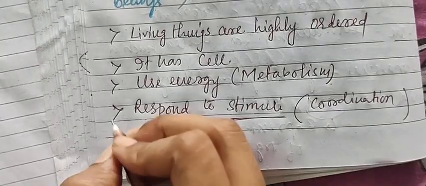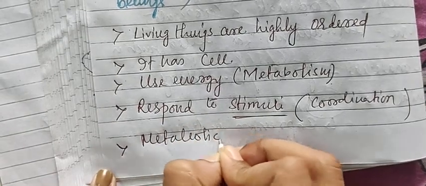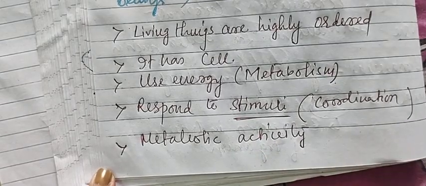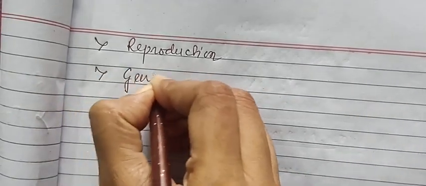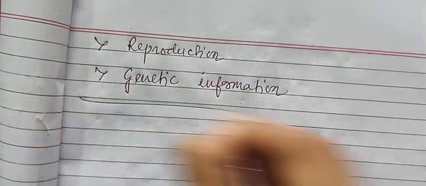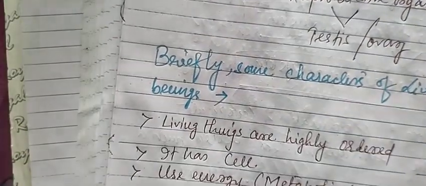We have already discussed it. Next one is metabolic activity. Next one, reproduction. And the last one is genetic information. So you can say it in this way. These are the few salient features by which we get to know that these are living beings.